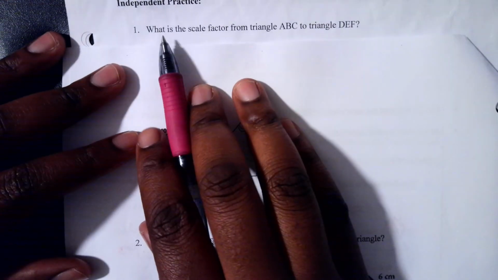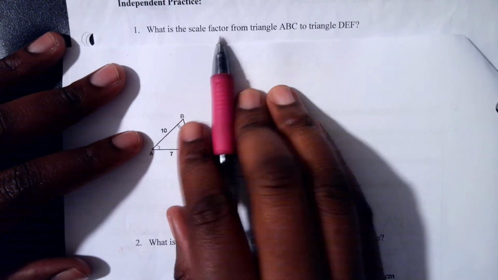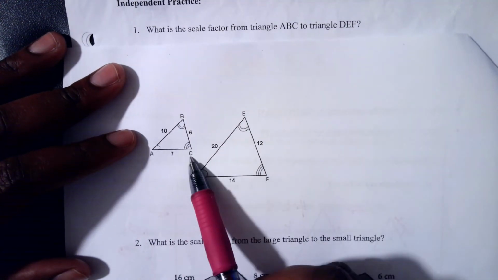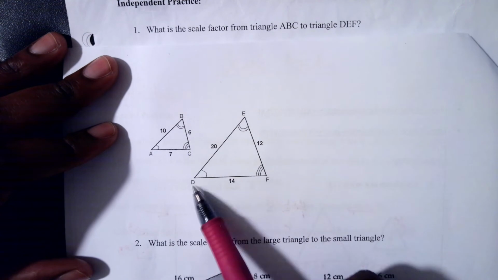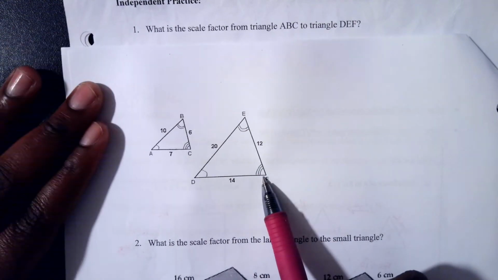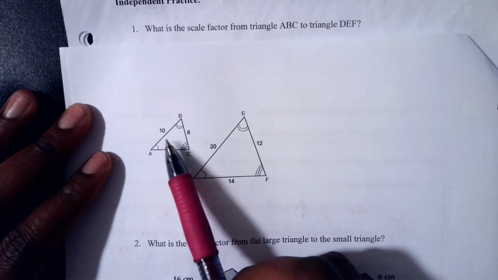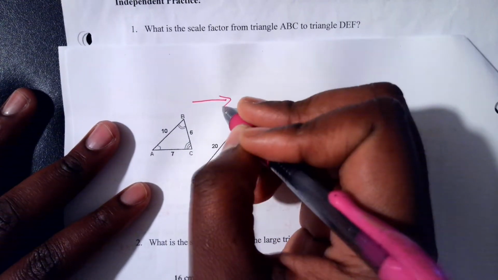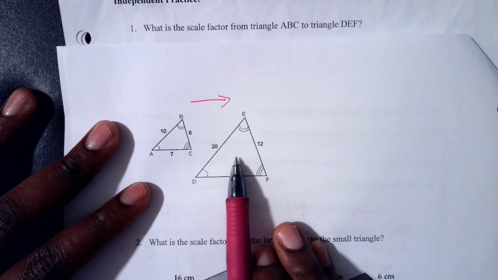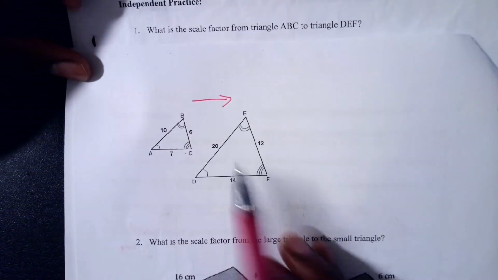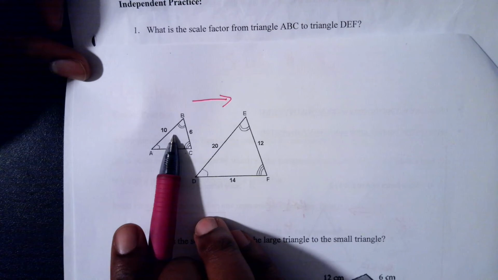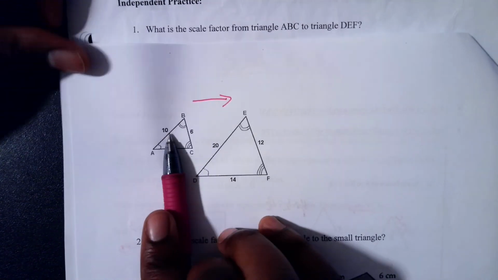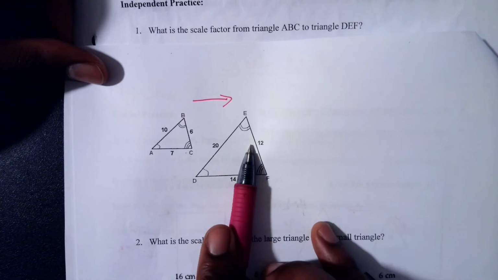This question says, what is the scale factor from triangle ABC to triangle DEF? We want to find the scale factor from ABC to DEF. So we are going that direction, from the smaller to the larger. Remember, we said that once you're going from smaller to larger, it's an enlargement.